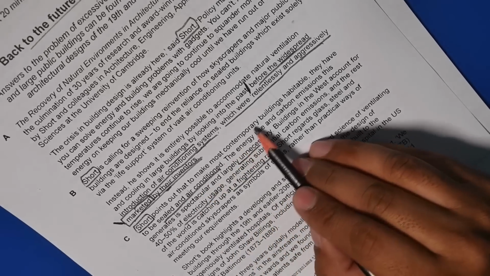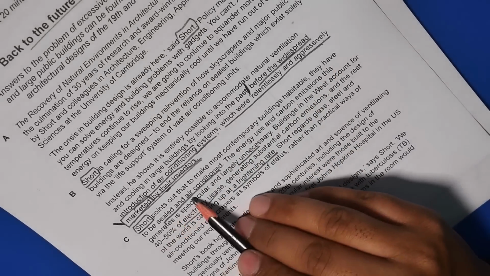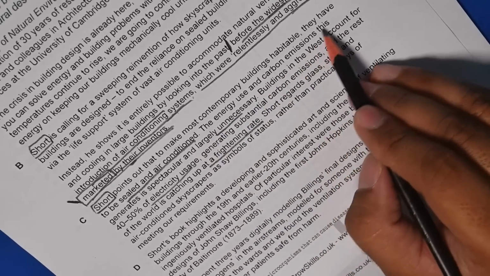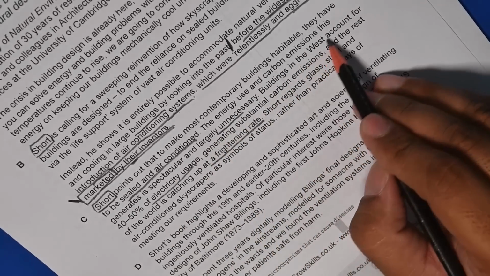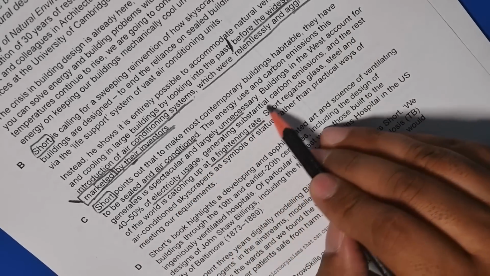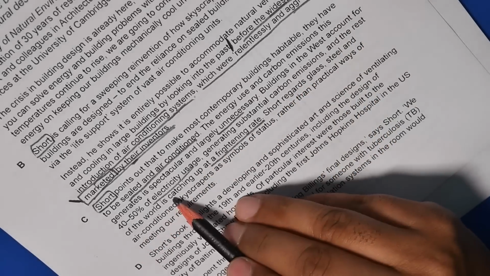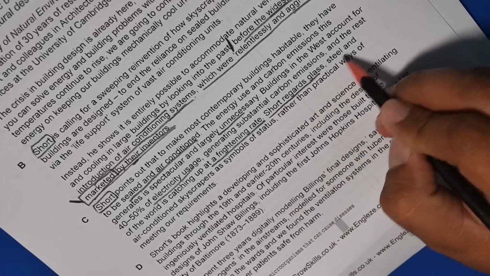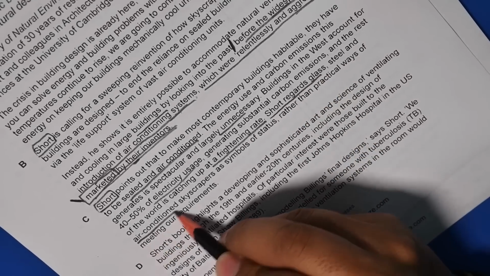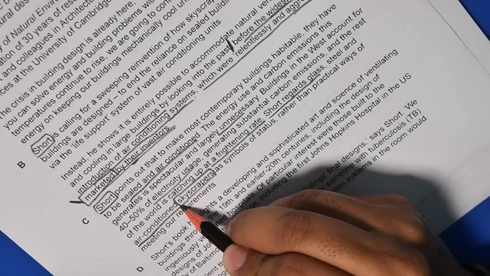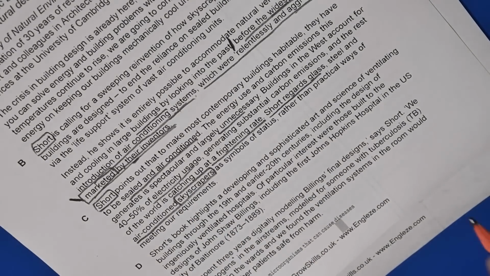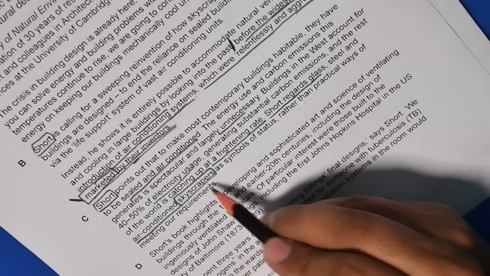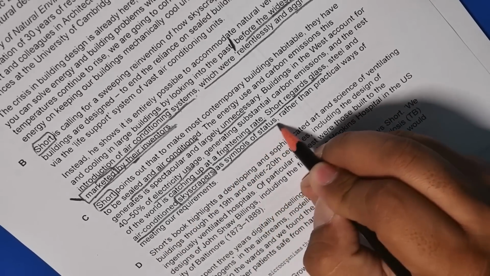Short points out that to make most contemporary building habitable, they have to be sealed and air conditioned. The energy used and carbon emission this generates. Buildings in the west account for 40 percent, generating substantial carbon emissions, and the rest of the world is catching up at a frightening rate. Short regards glass, steel and air conditioned skyscrapers. Tall buildings are the skyscrapers. Let's read this carefully. It is somewhere here. Short regards glass, steel and air conditioned skyscrapers as symbol of status.